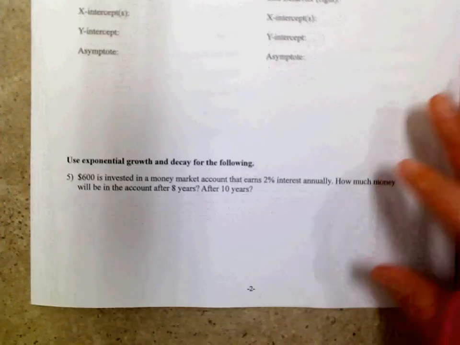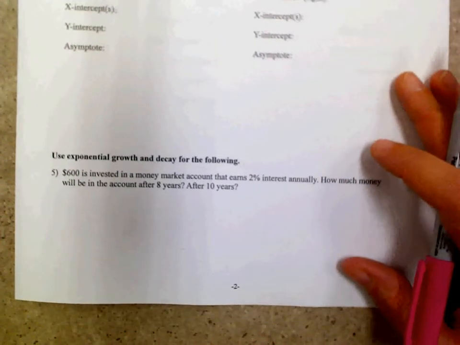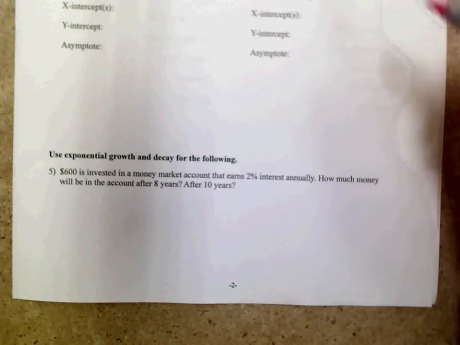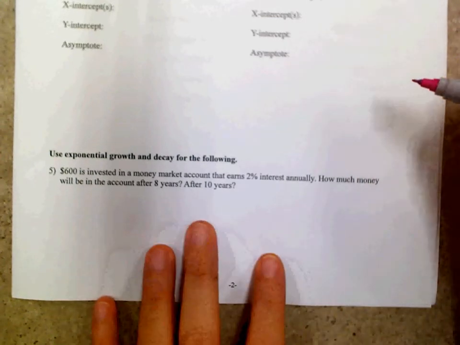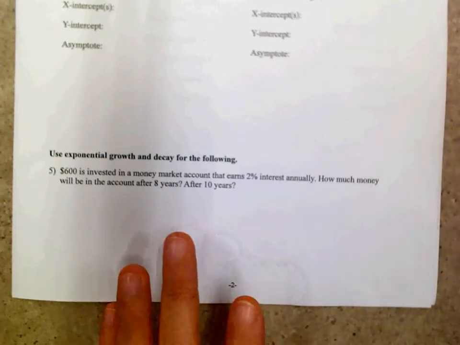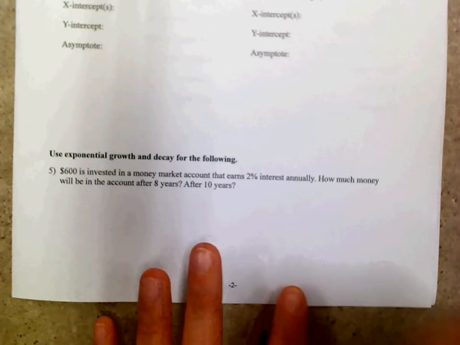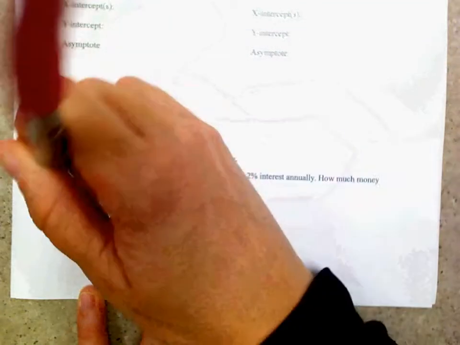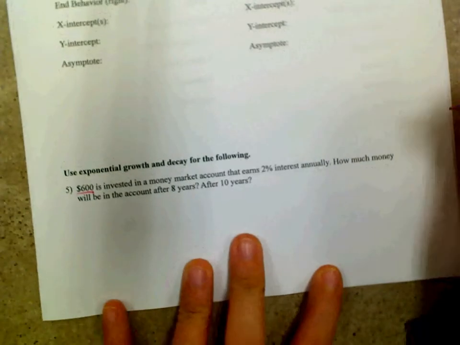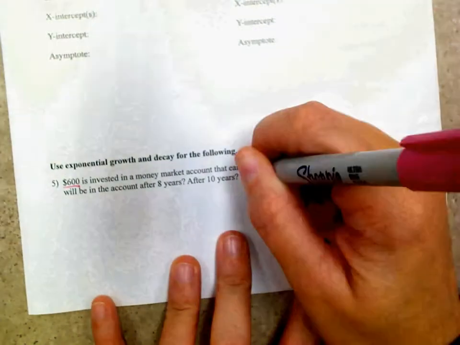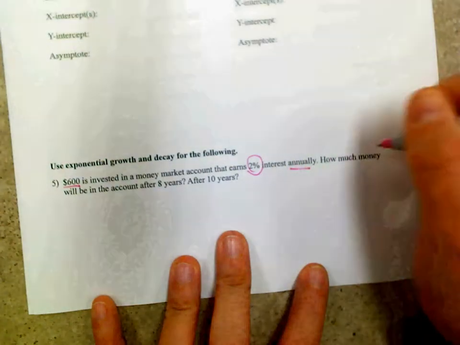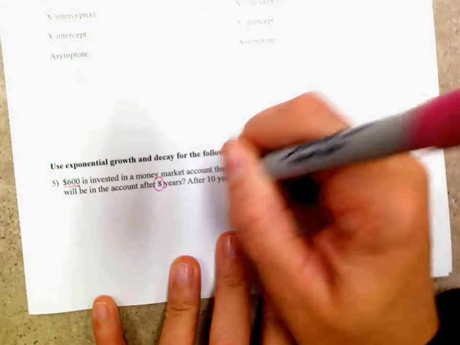Okay, number 5. Use exponential growth and decay for the following. So we'll give you the 3 different formulas on the test. They'll be written on the board. You'll just need to know which one you need to use for which by reading the problem. So it says $600 is invested in a money market that earns 2% interest annually. How much money will be in the account after 8 years and 10 years?